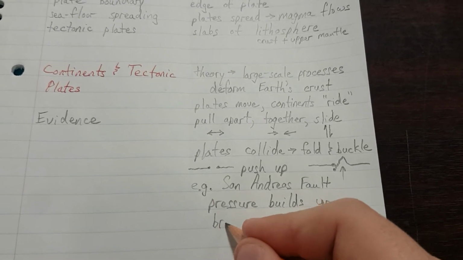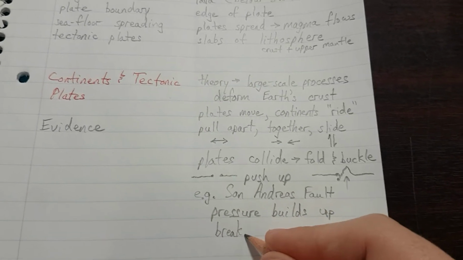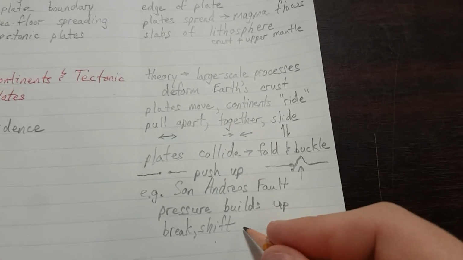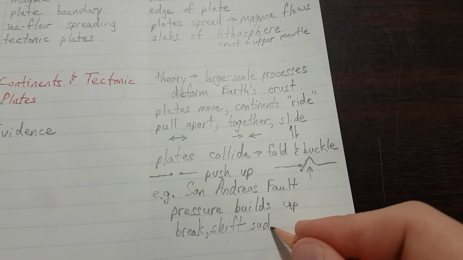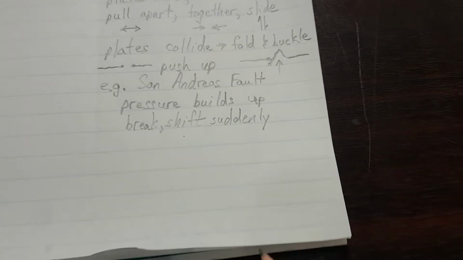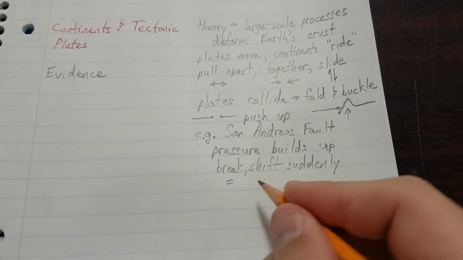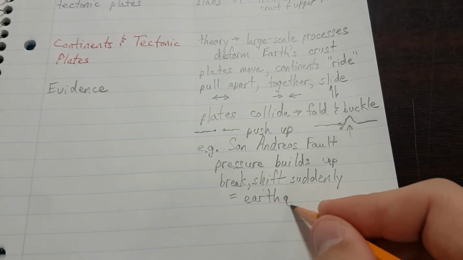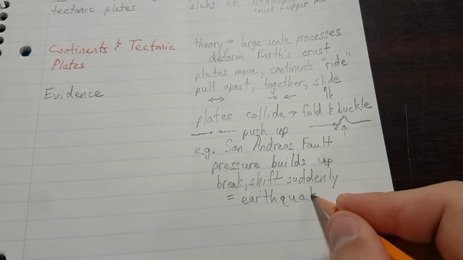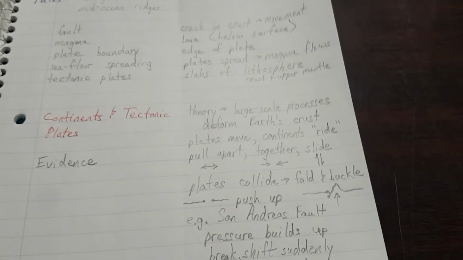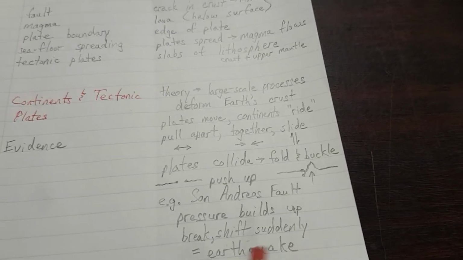Break, B-R-E-A-K, shift, S-H-I-F-T, suddenly, S-U-D-D-E-N-L-Y. And I ran out of space, so go down here and put equals earthquake, E-A-R-T-H-Q-U-A-K-E. So, when pressure builds up, eventually it will break and shift suddenly. That is an earthquake.